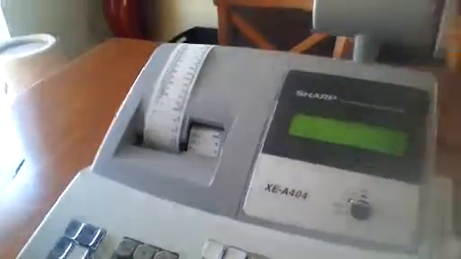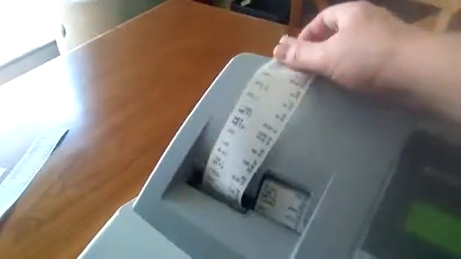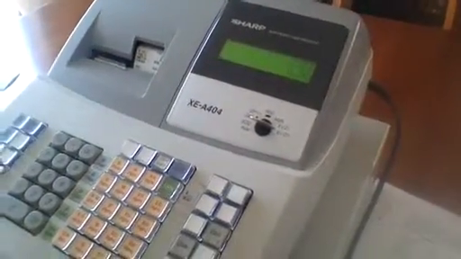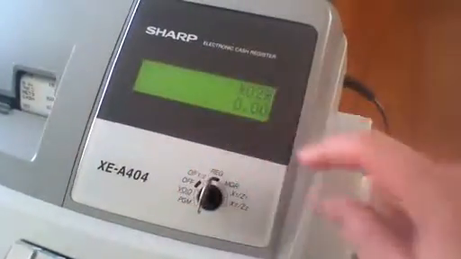Take that report and rip it off really quickly so you get a clean cut. And then, again, sign the back. Both adults, or all adults, should sign the back to say that you've done that report. Look how much longer this is than the others. Okay. Turn the key back to register mode.